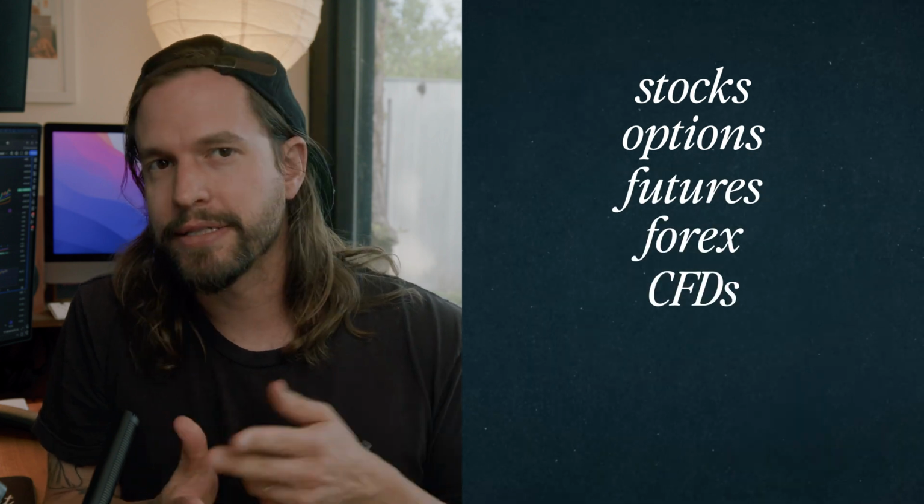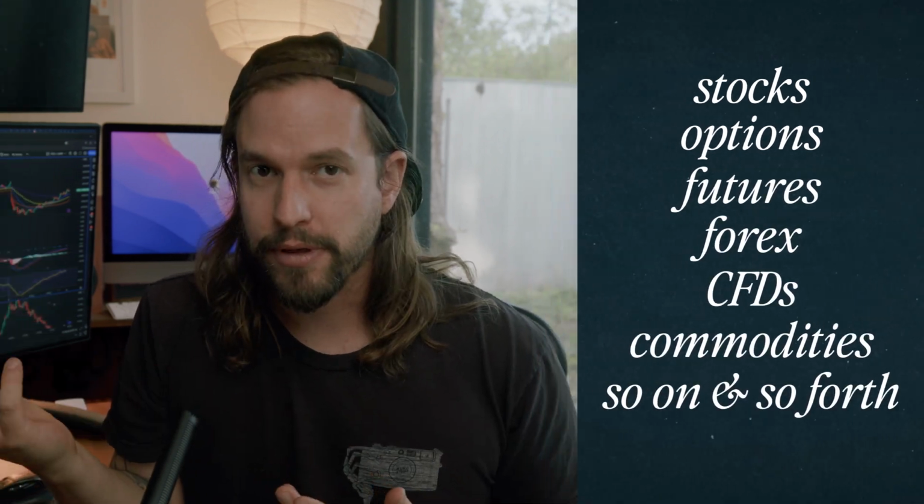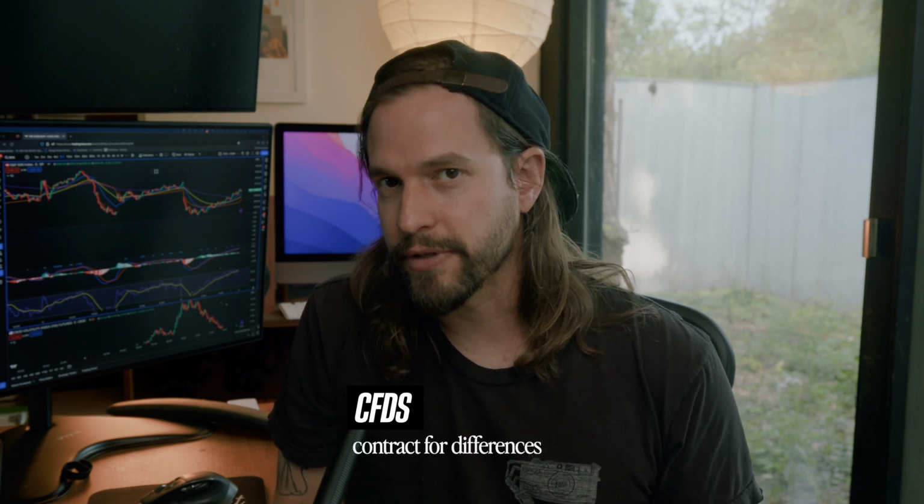A big factor is determining what you actually want to trade. There are stocks, options, futures, forex, CFDs, commodities, and so on and so forth. The country in which you live may play a role here. For example, in the US, you are not allowed to trade CFDs, which are contracts for differences. But if you have the option to trade just about anything, it's probably best to do some research on your own to see what the benefits and drawbacks are of each different type of instrument.